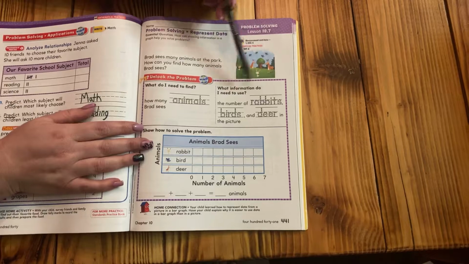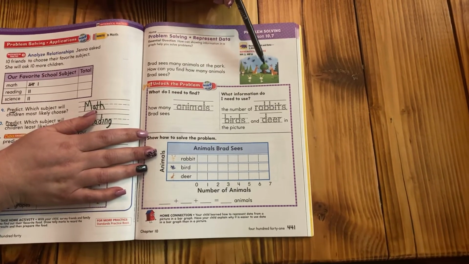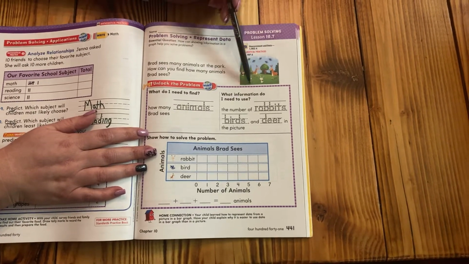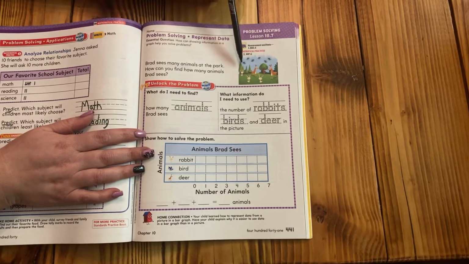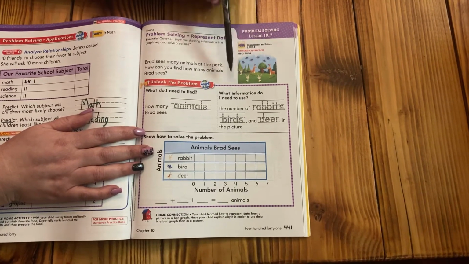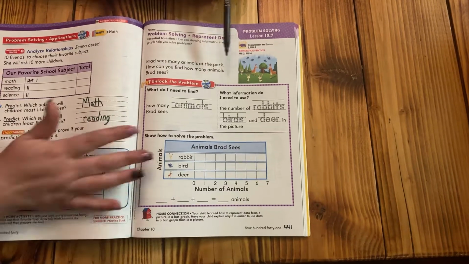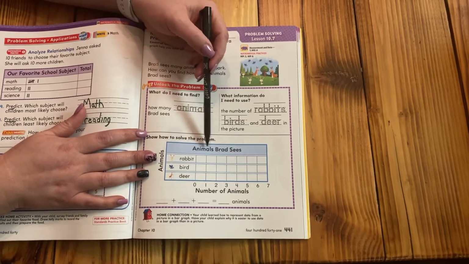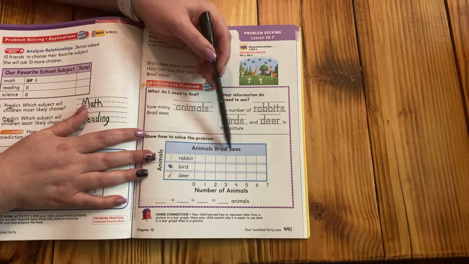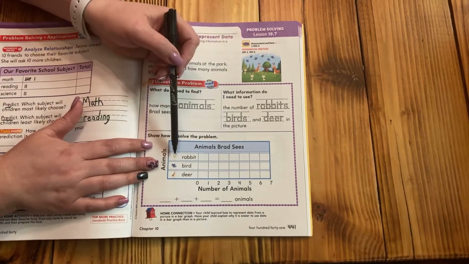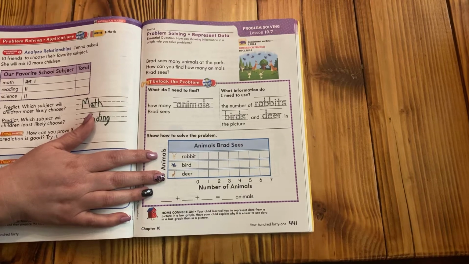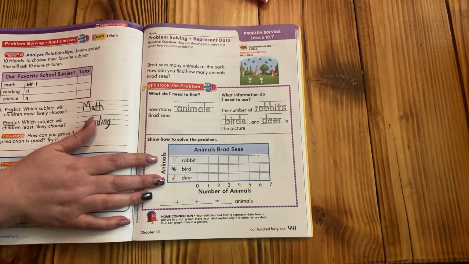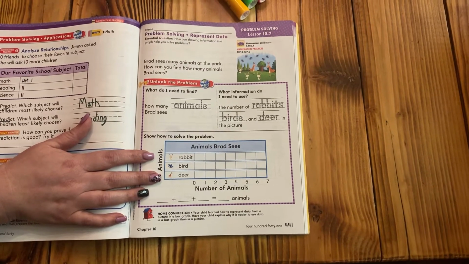Because when I look up here in my illustration, if you can zoom in a little bit, friends, there you'll see that there's rabbits, some deer, and then you see birds in the sky. So the animals that we see are what's going to be creating our graph. So down here at the bottom, the animals that Brad sees, because that's the question, that's our title. And we saw 3 types of animals and we're going to have to total them up. I'm going to use 3 different colors to total these up. So hopefully you guys can see very clearly.